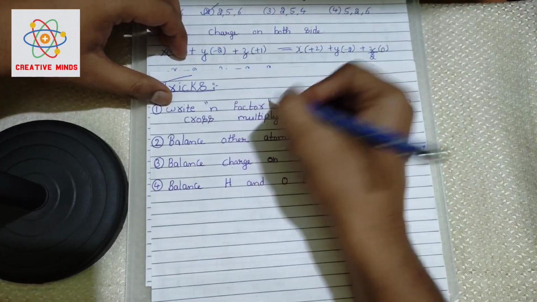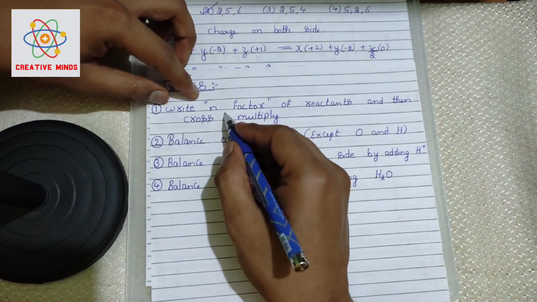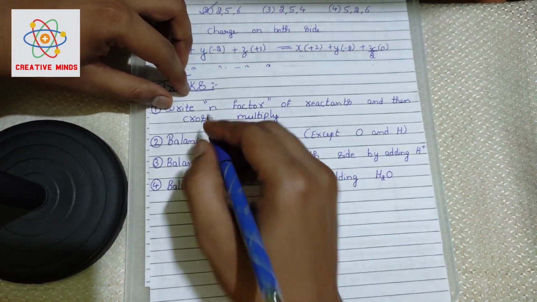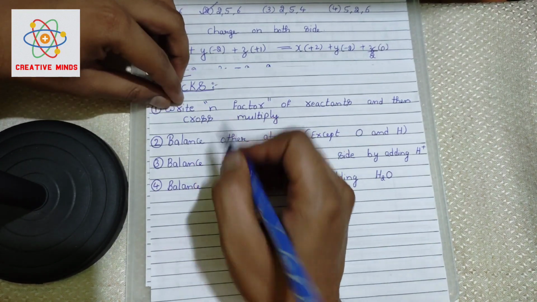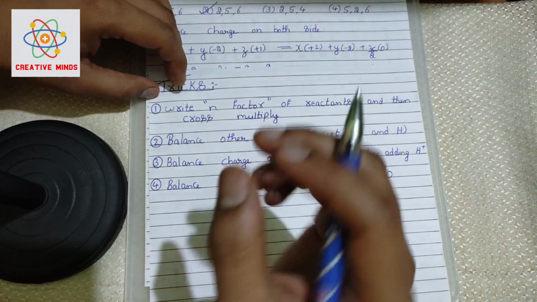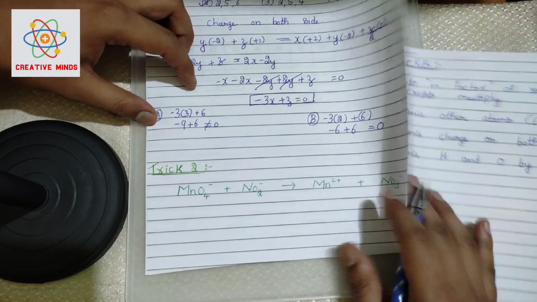See, first we have to know the n factor. Now if you don't know what the n factor is, you can comment below so that I can make a separate video explaining the n factor. Because this is a shortcut trick video, I'll generally be telling the direct value of the n factor here. Now, what is the first step?